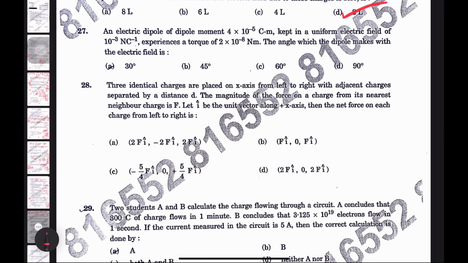An electric dipole of dipole moment 4 into 10 raised to power minus 5 coulomb meter kept in a uniform electric field of 10 raised to power minus 3 Newton per coulomb experiences a torque of 2 into 10 raised to power minus 8 Newton meter.